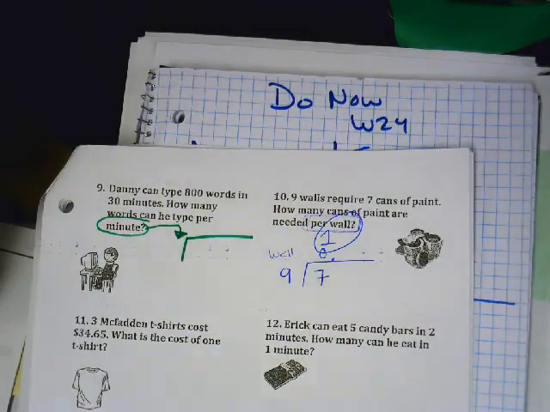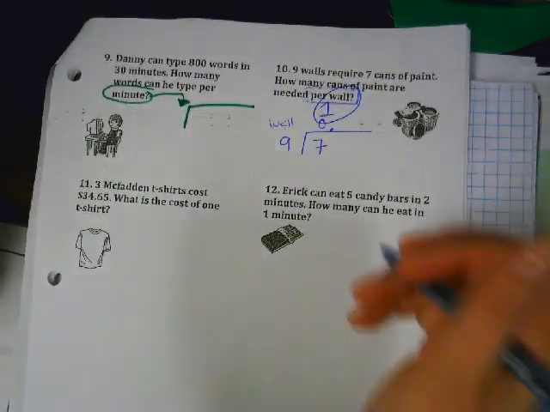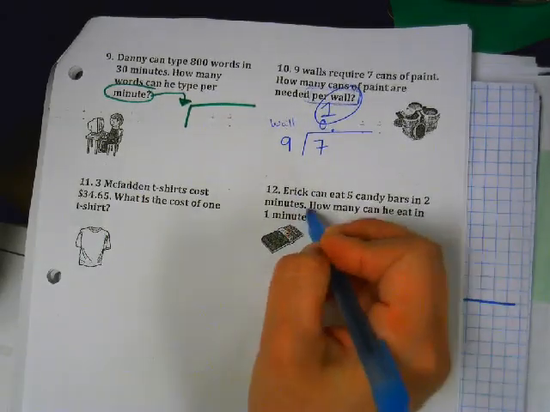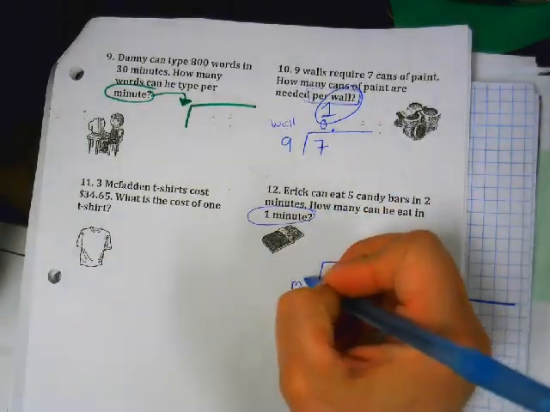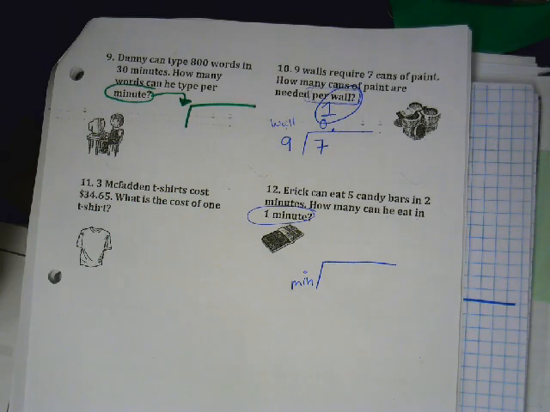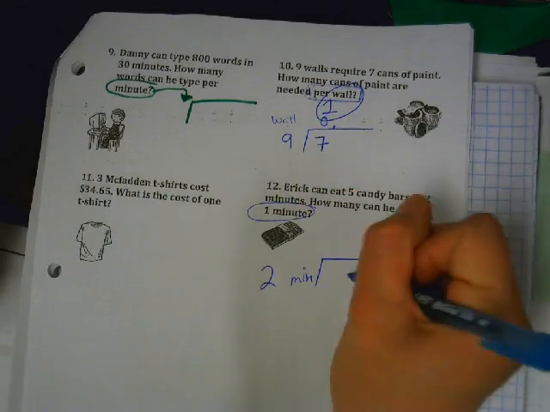Some of you, same thing on number 12. It says, how many can he eat in 1 minute? So that means minute is outside. So go back and read the first part. Eric can eat 5 candy bars in 2 minutes. So which number goes outside? 2. And then 5 goes inside.